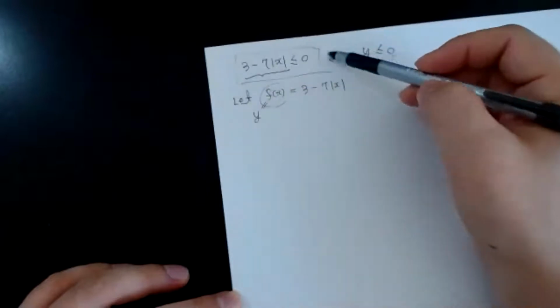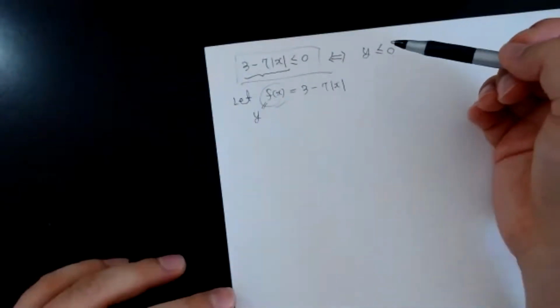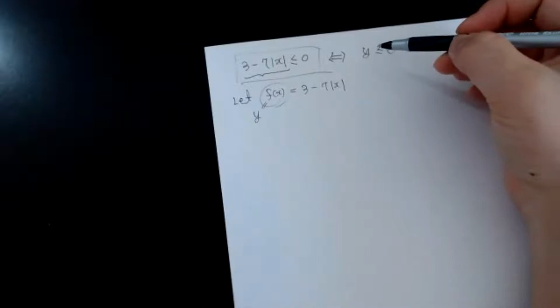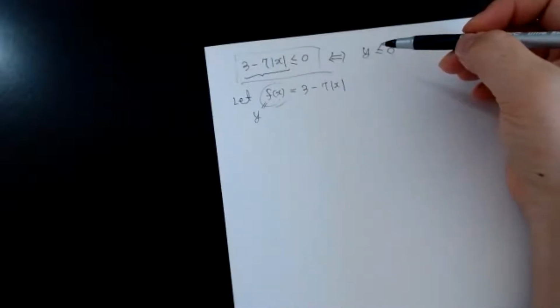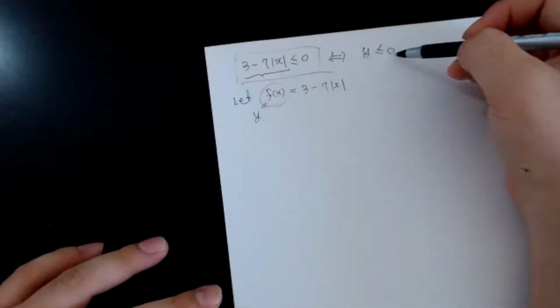Then this inequality can be interpreted as: find the solution set, which means the set of all the x values whose corresponding y value is less than or equal to 0.